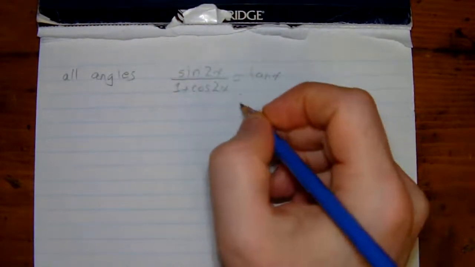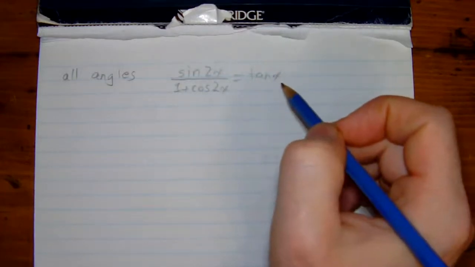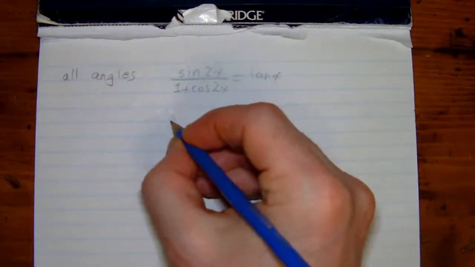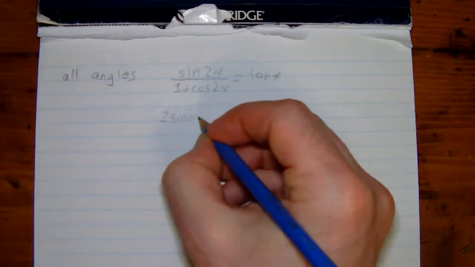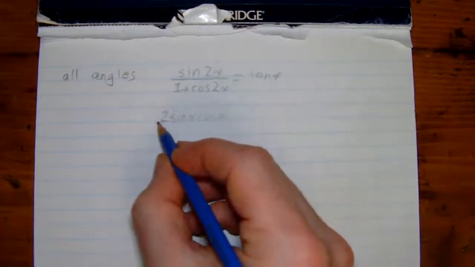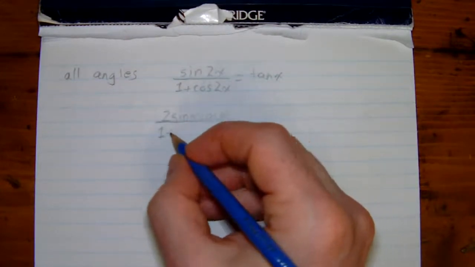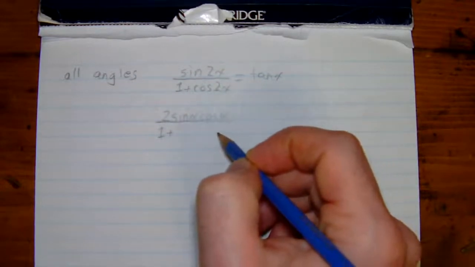So there's probably a whole bunch of ways to do this, but I'm just going to dive in and try the double angles first, because I know as long as I have 2x over here and just plain old x over here, I'm not going to get them equal. So let's get rid of those double angles. So we get 2 sine x cosine x is our identity for sine 2x. For cosine, we have cos squared x minus sine squared x.